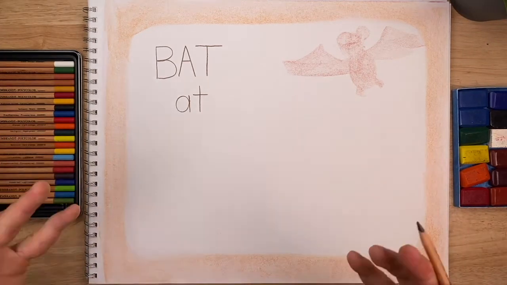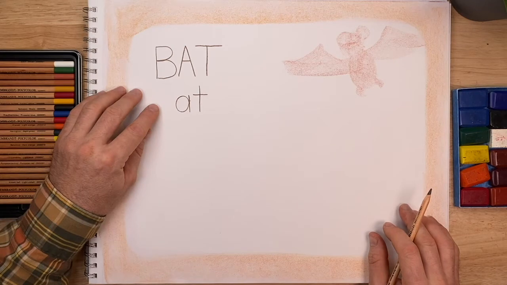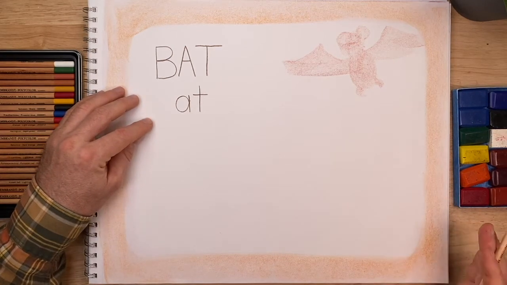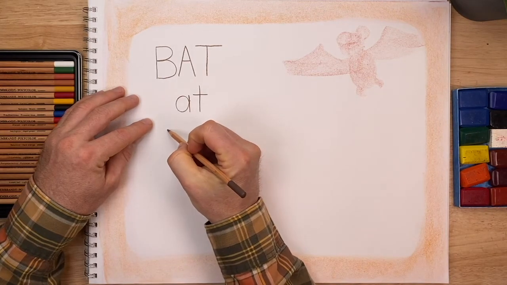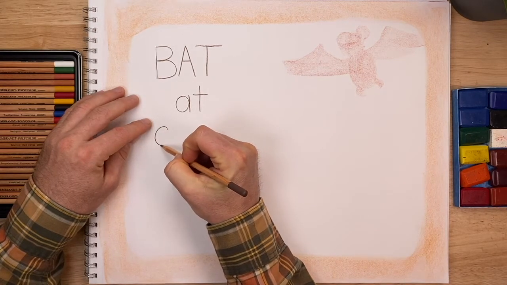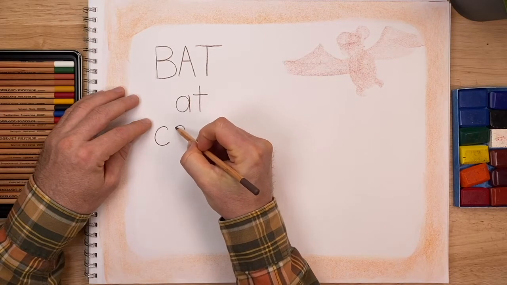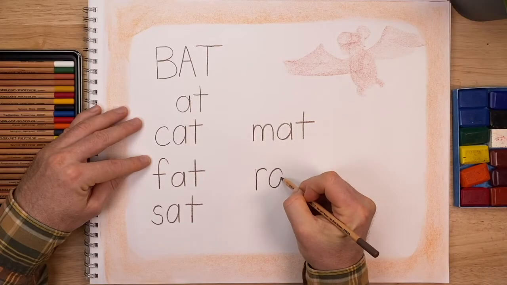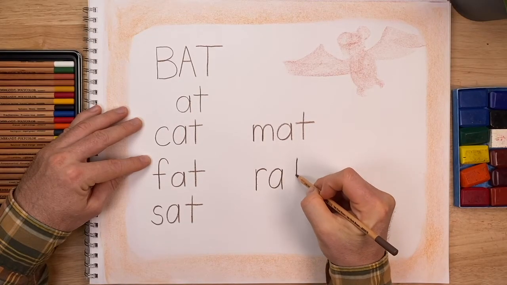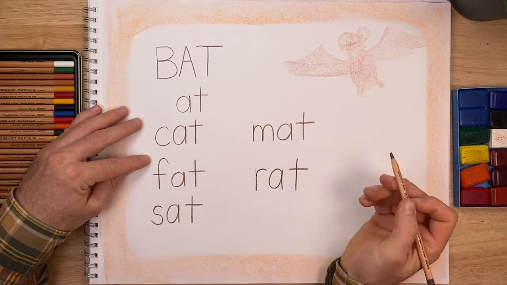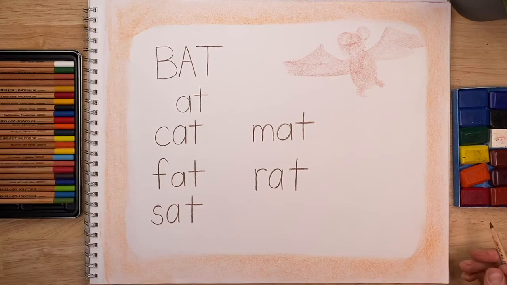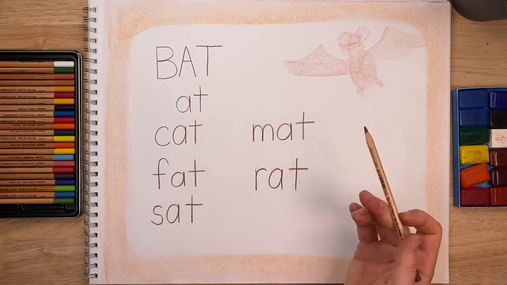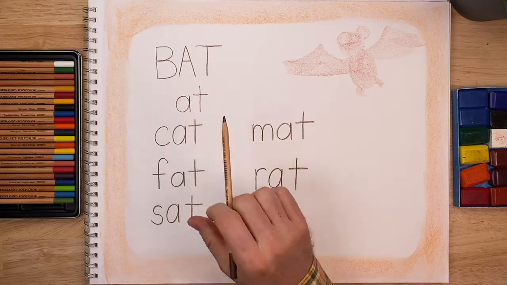And of course, you go through finding other words. So I'm just going to write the words that I have found that children recognize quite easily. You'll probably not be surprised by any of them. So here is a collection of words that are in the at family with bat.